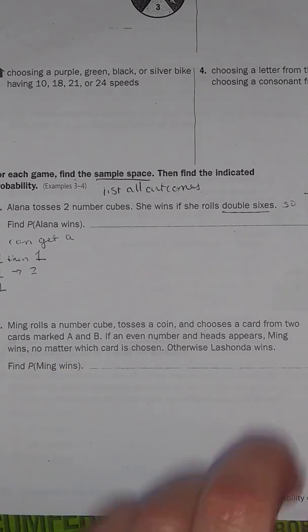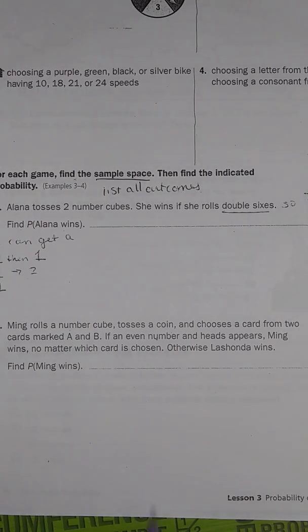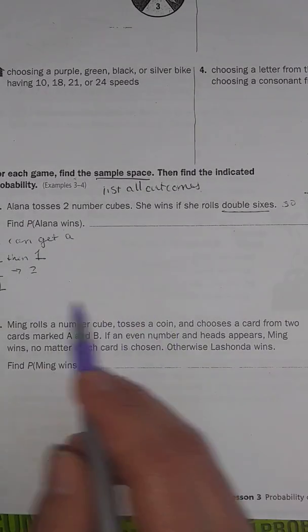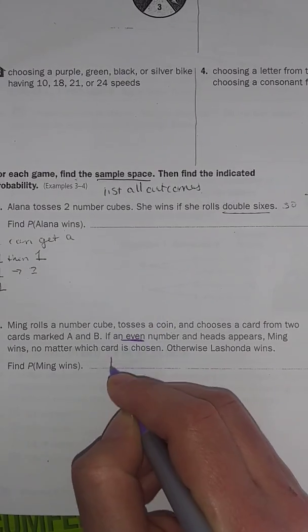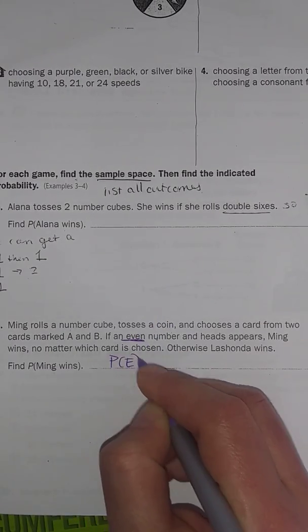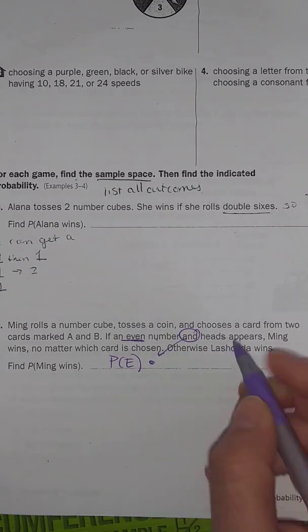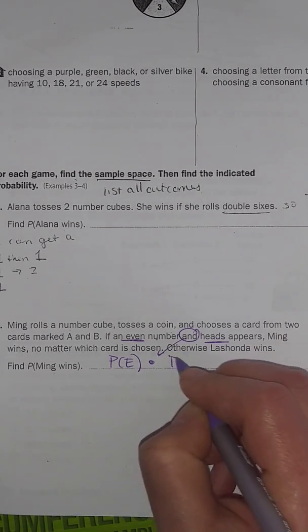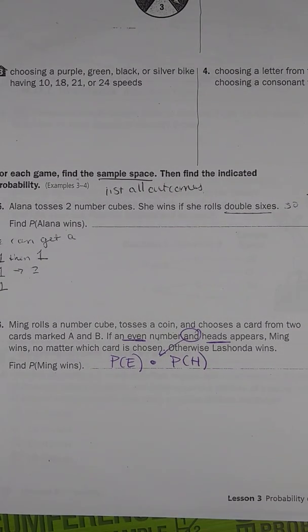So, let's rediscuss that. How does Ming win? Ming wins if I get an even. So I want the probability of getting an even, and which means times a heads. And this is the shortcut method. I'm going to do it with a tree diagram too, just so you can see it.